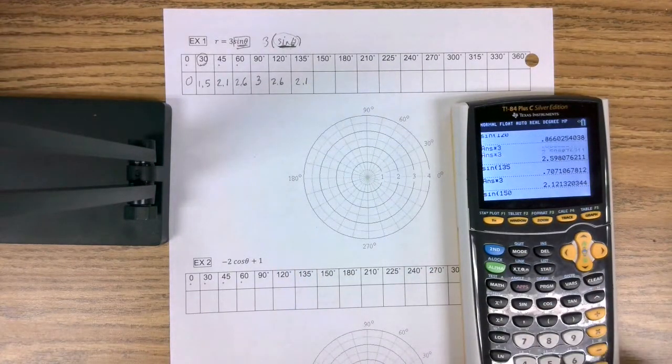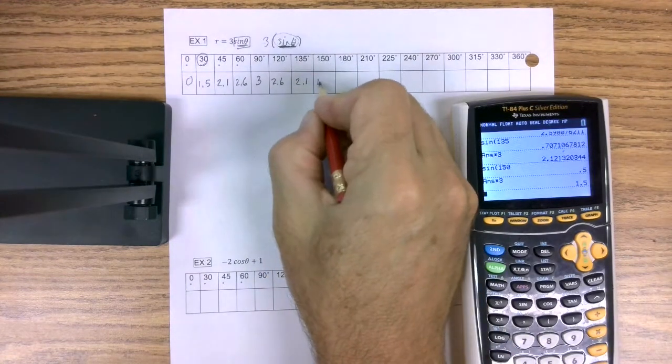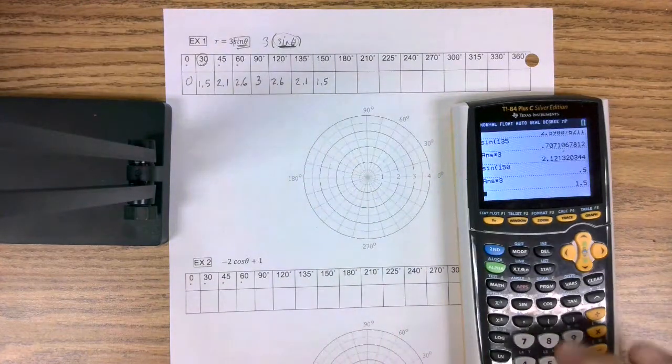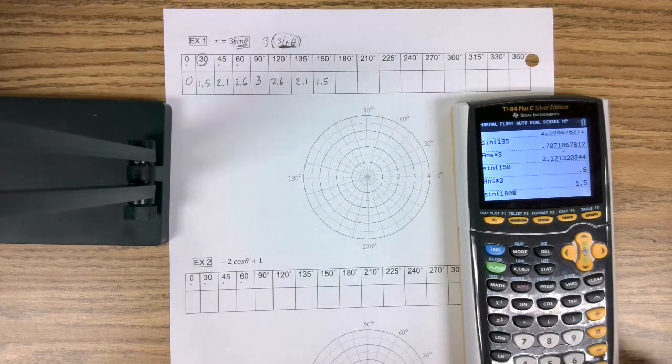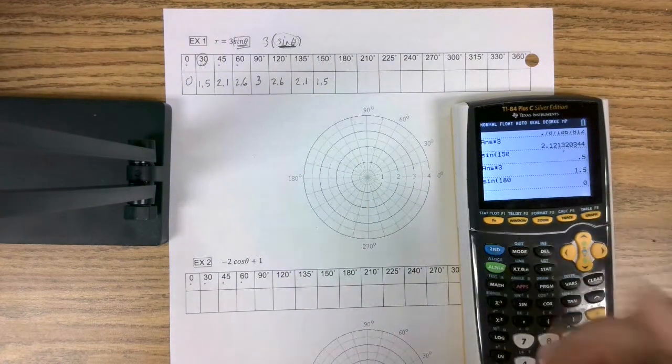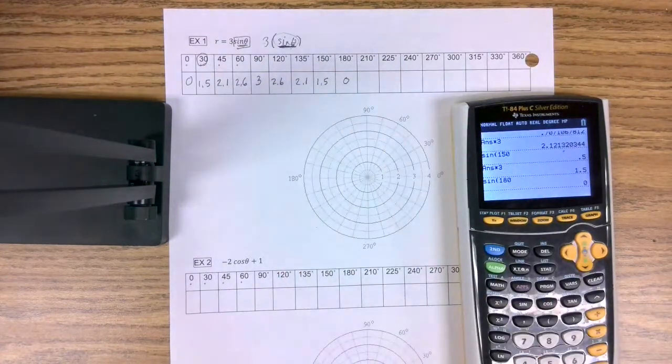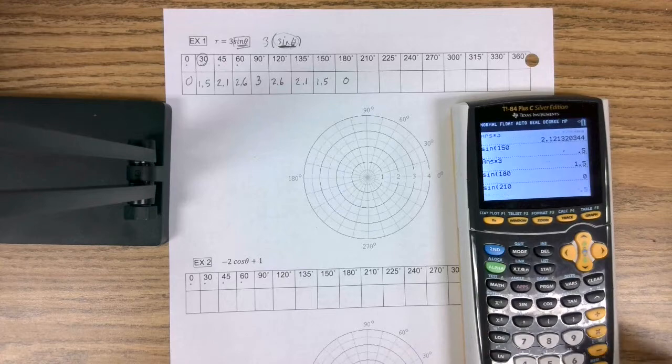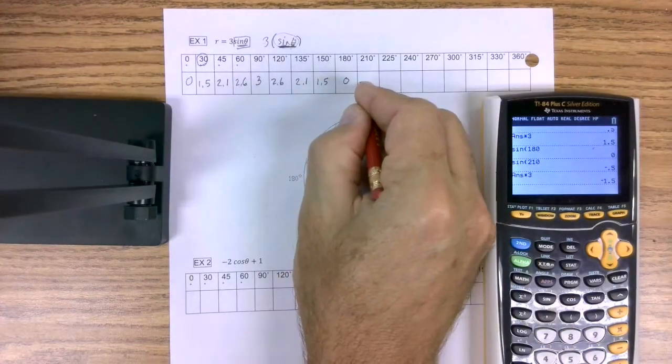Sine of 150 times 3, 1.5. And then sine of 180 times 3 would be just 0. And now watch what happens here. Sine of 210, enter, times 3, negative 1.5.